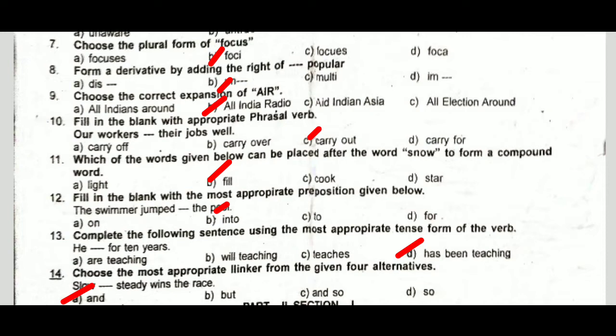11th one, which of the words given below can be placed after the word snow to form a compound word? Your options are light, fall, cook, star. Snow light, snowfall, snow cook, snow star. Which sounds right? Snowfall.